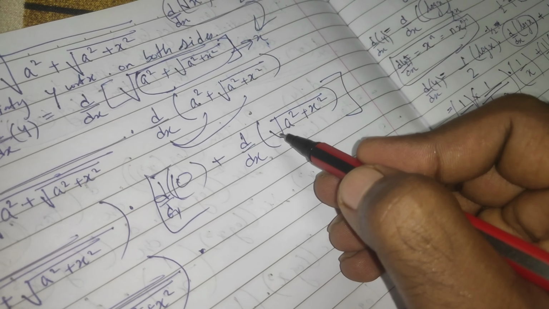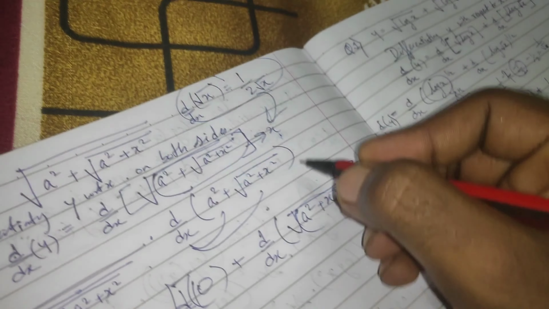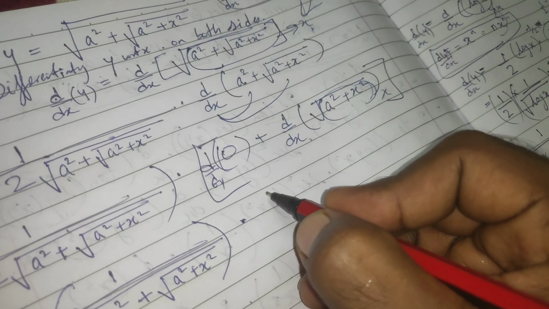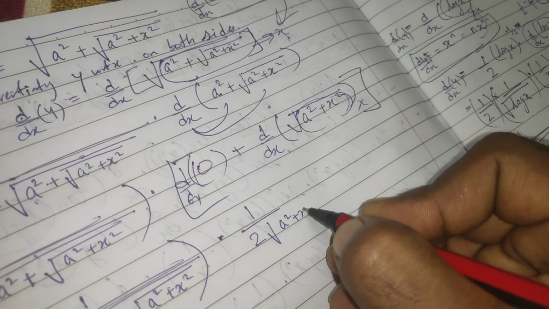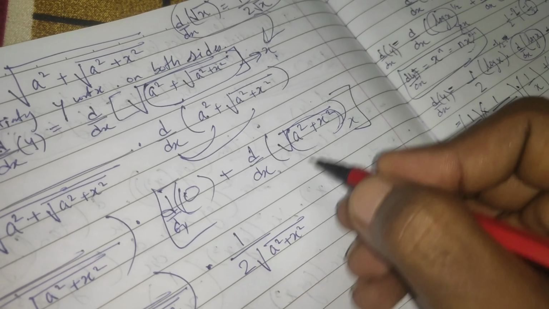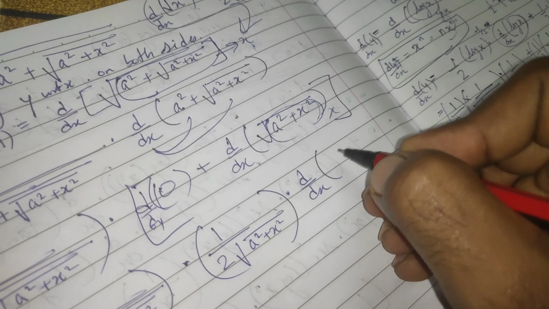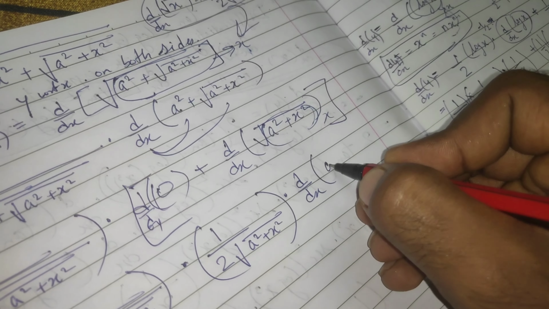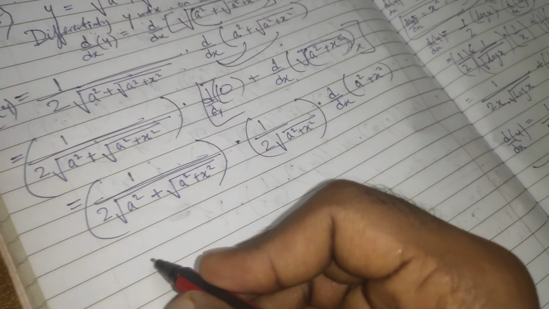So derivative of this is, I'm going to consider the whole term as x, root x is 1 by 2 root x, and here x we have considered is a square plus x square. Okay, so this into bracket d by dx of which we have considered as x is a square plus x square. So the next step that is going to be derivative.